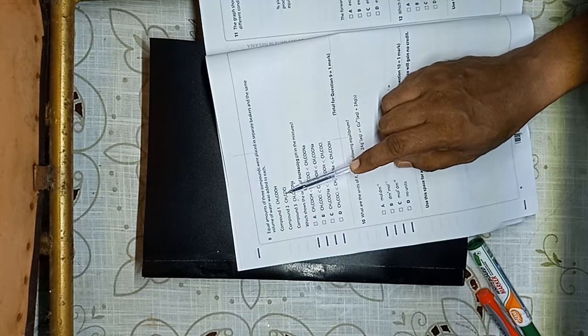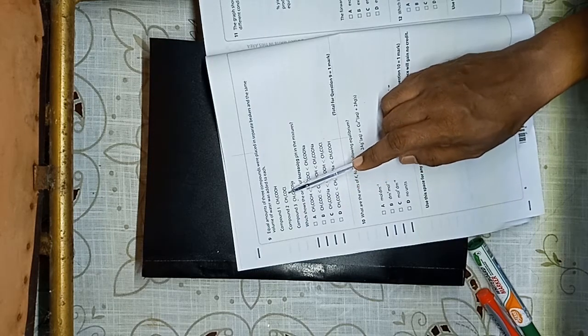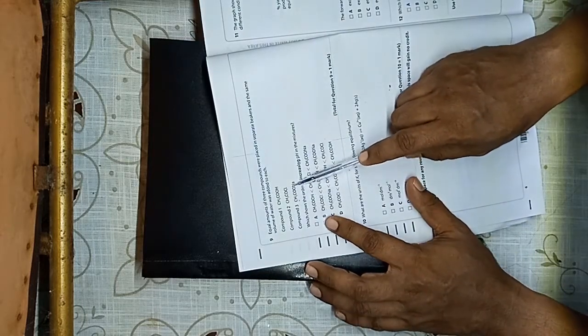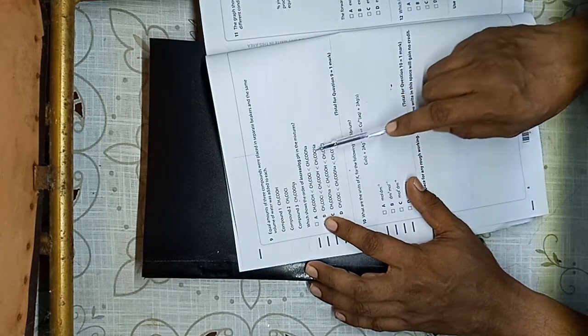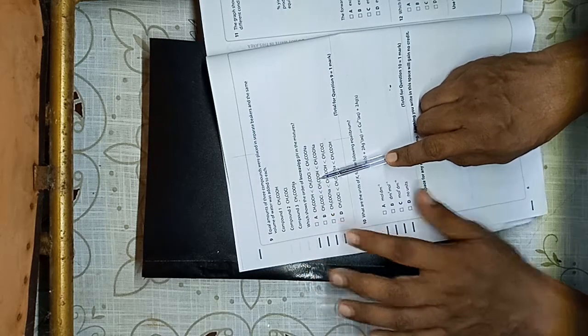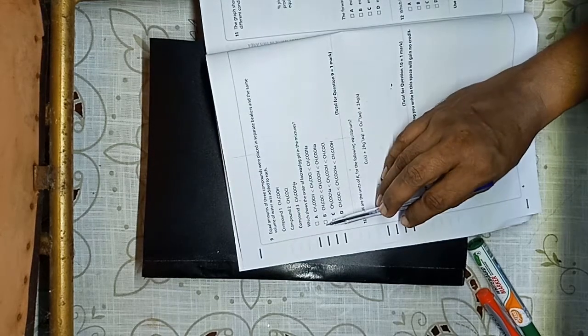Therefore, most acidic, that means lowest pH, should be shown by compound 2, RCOCl. Then the highest pH should be shown by sodium ethanoate. Then ethanoic acid is in between. Therefore, for the 9th question, the correct answer should be B. The second choice is the correct answer.